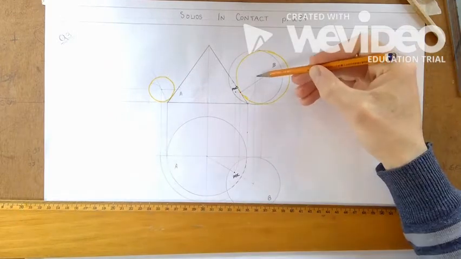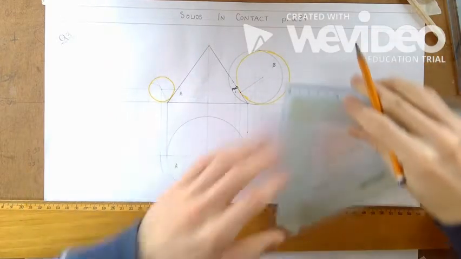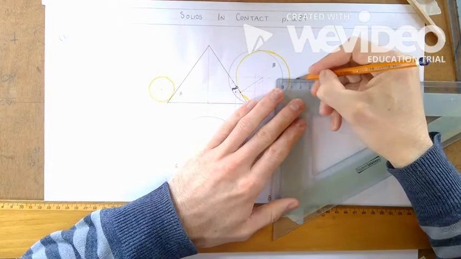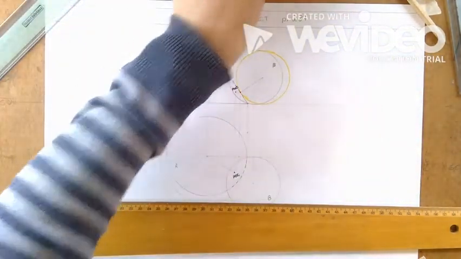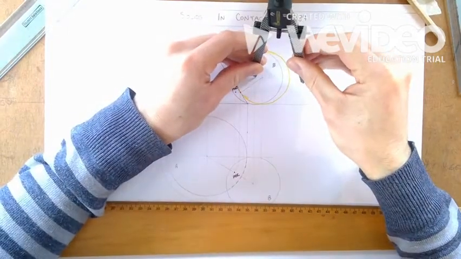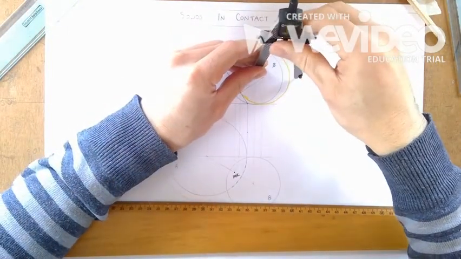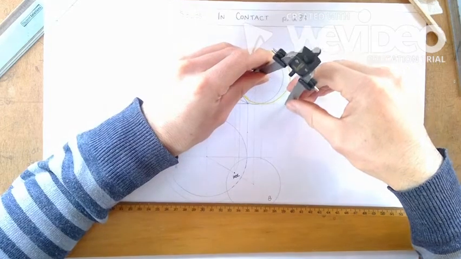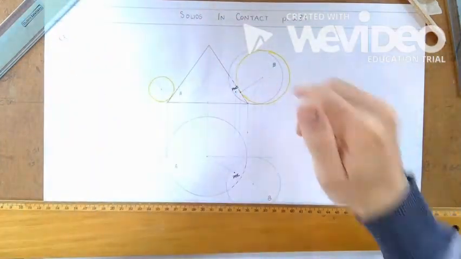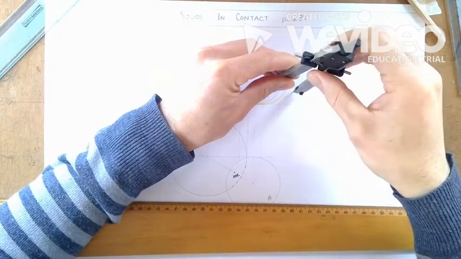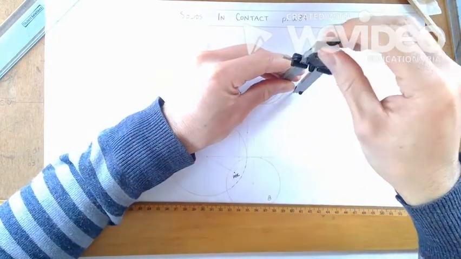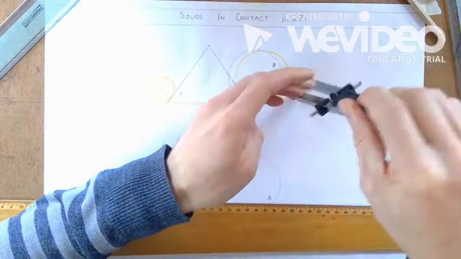So I have the radius there of sphere B, so I'm going to put on 15 millimeters to the outside of that. So there's the 15 marked on. Get my compass, and then just rotate it down. So it's important to note that I'm working with the correct sphere B, not the construction one, but the full one.